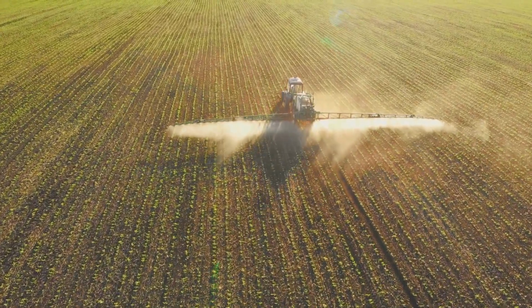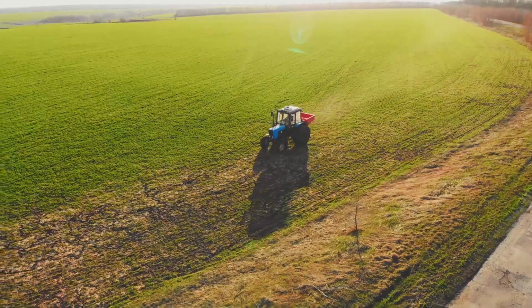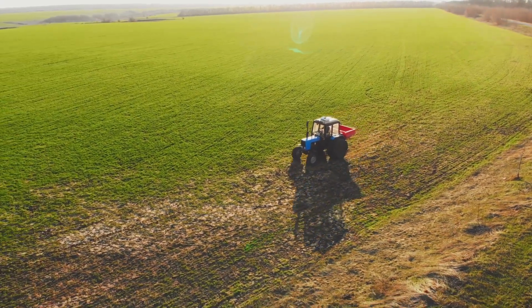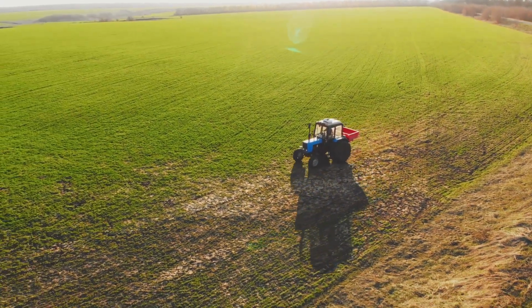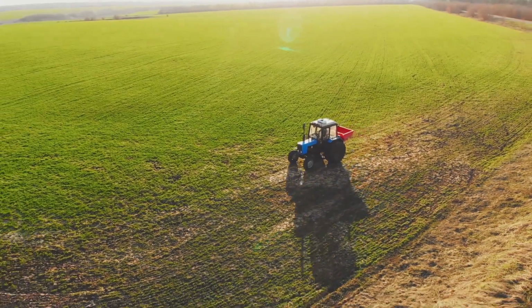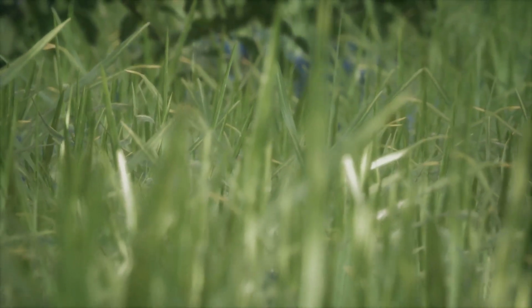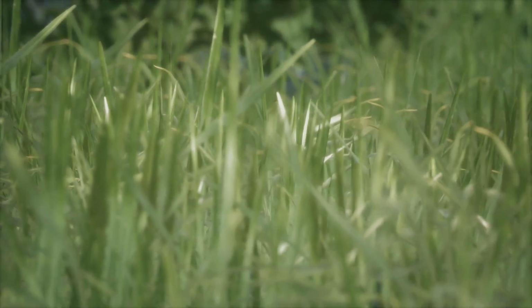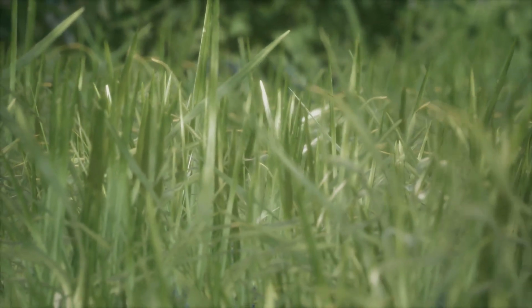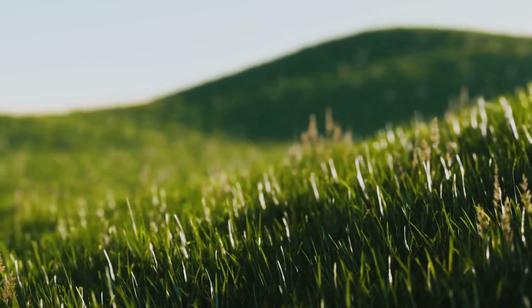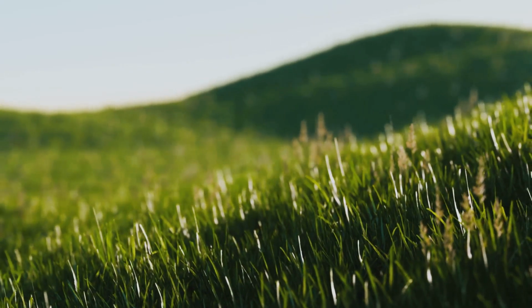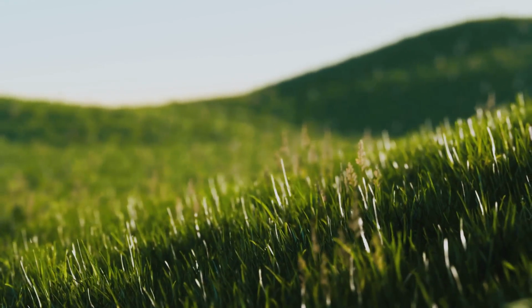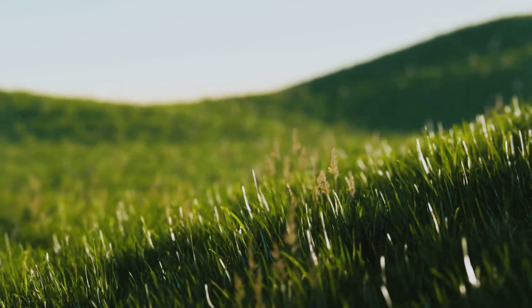But remember, balance is key. Too much nitrogen can lead to excessive leaf growth at the expense of root development, making the grass more susceptible to drought and disease. In summary, nitrogen plays a vital role in promoting healthy and green grasslands. It's stored in the soil, converted by bacteria, and absorbed by grass roots to support growth and photosynthesis. A deficiency of nitrogen can lead to poor grass growth and yellowing. Now, let's move to the next nutrient.